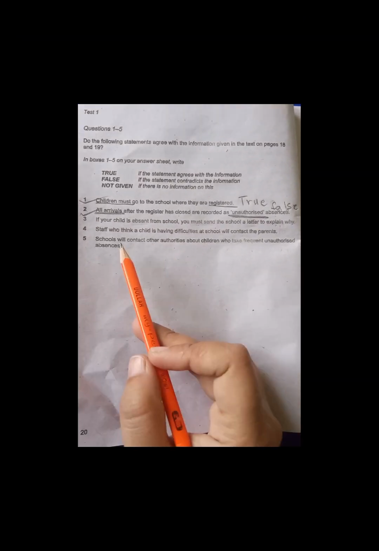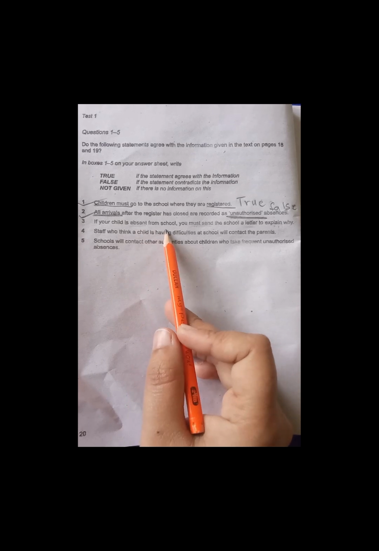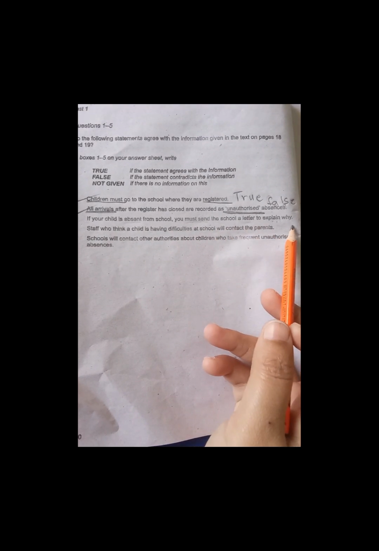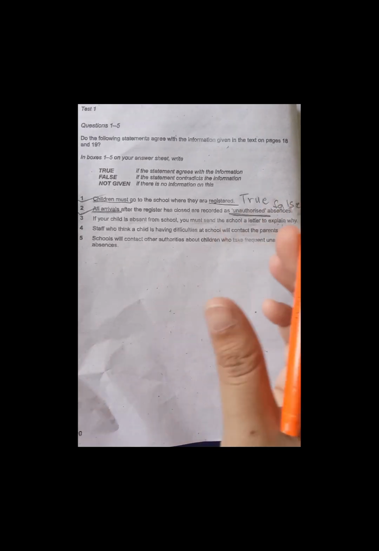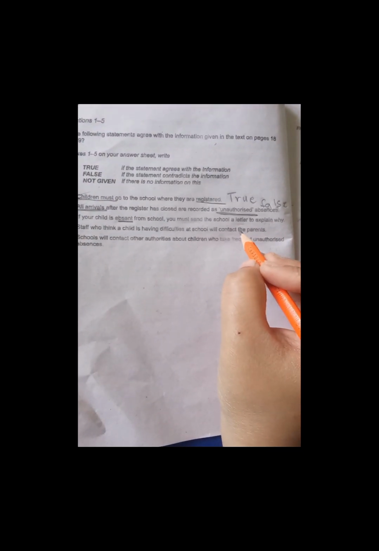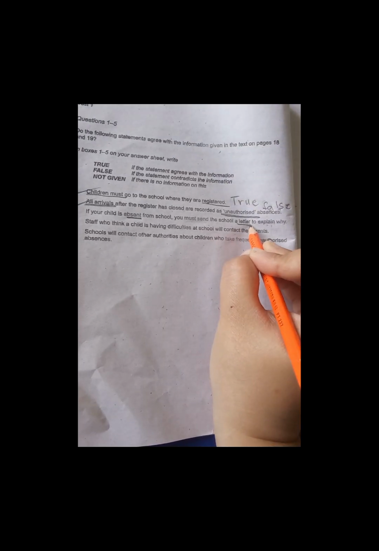Okay, now the third one is: if your child is absent from school, you must send the school a letter to explain why. Now the keywords are absent and letter, a letter, right?